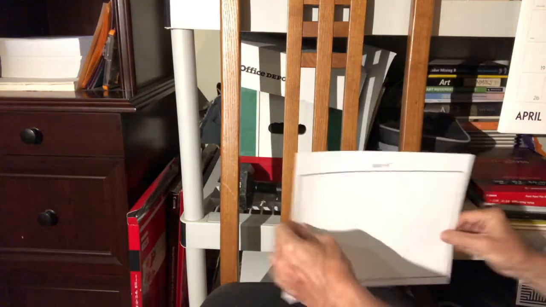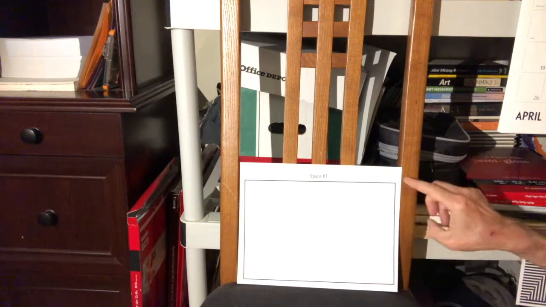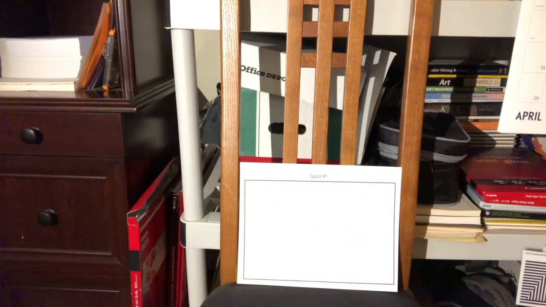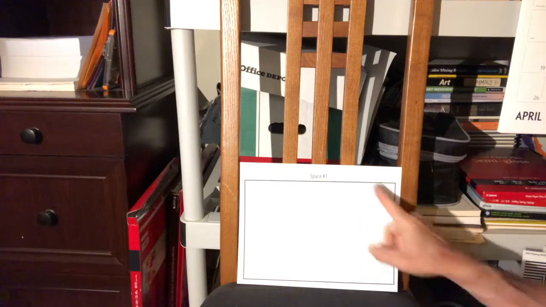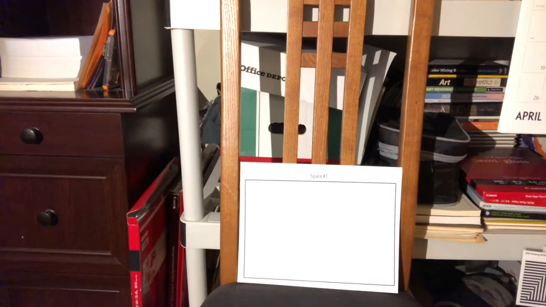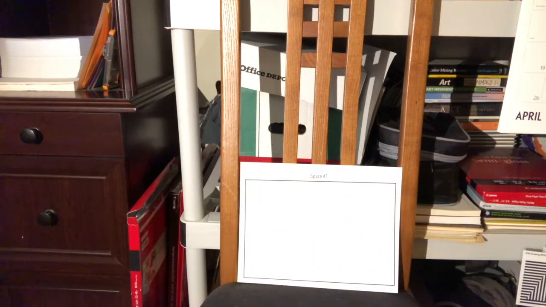Here is space number 1, a rectangle. And your job is going to be to fill that rectangle, no empty space, with lines or shapes in any of the different patterns that I talked about a few minutes ago. Space number 1 is a rectangle.